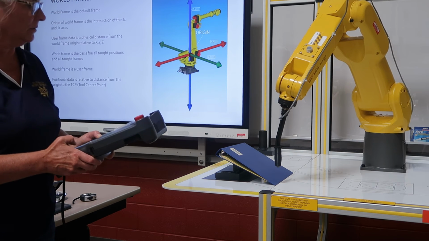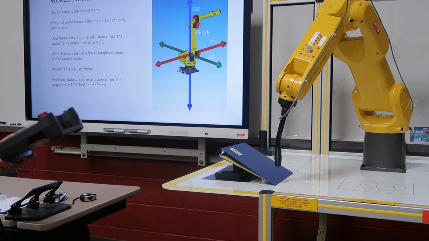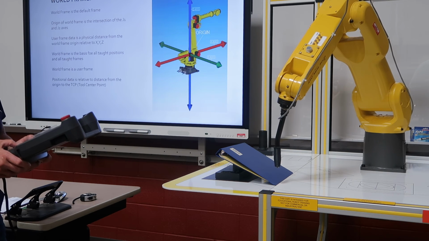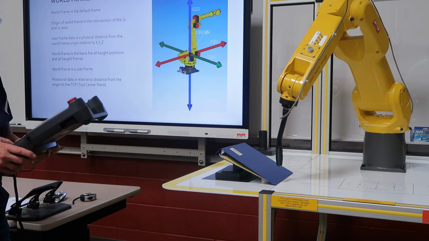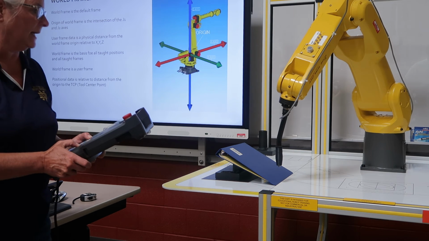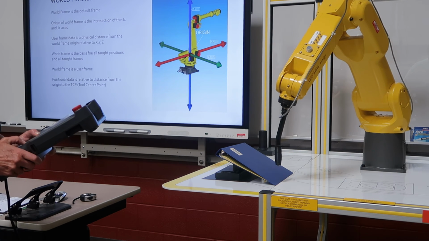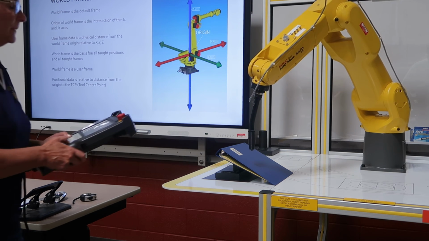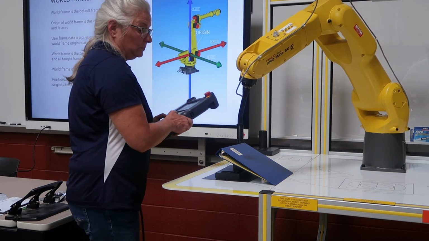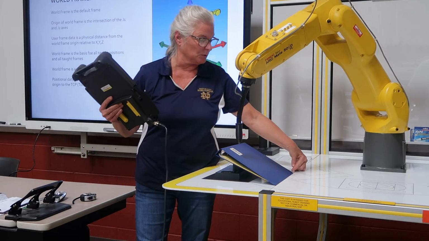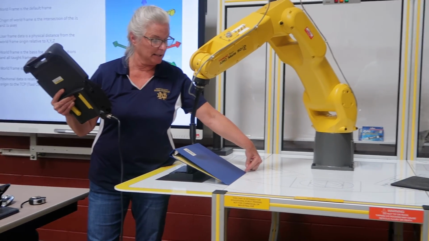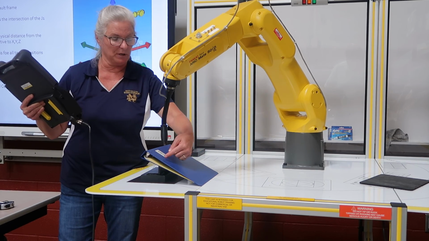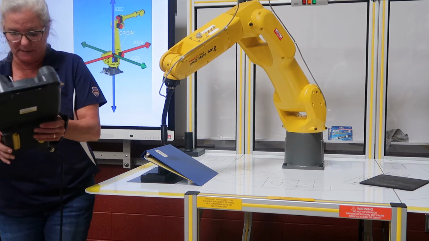Now when I jog, if I jog an X right now, where's X going to go? X positive. He's going to go up, right. Put her in user, X positive. And he's going up that slope. Every measurement now is going to be relative to this origin. So this is going to have a Y measurement to here. It's going to have an X measurement to here.